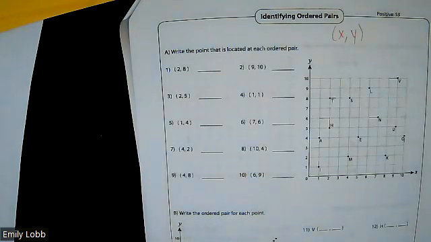All right, when you get done with that, you can work in Alex to get ahead. Hopefully you can get ahead so you don't get too stressed at the end of the marking period. But you're doing pages 3, 4, and 5.